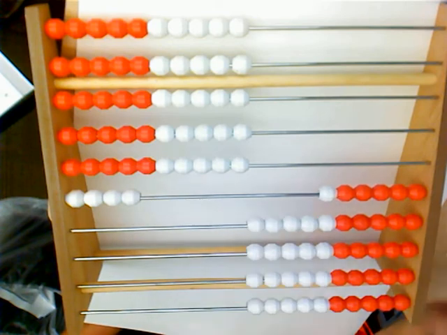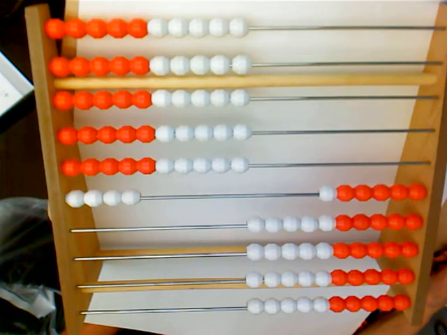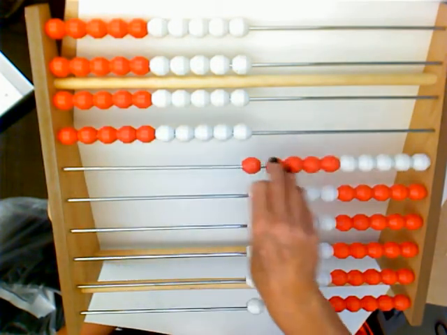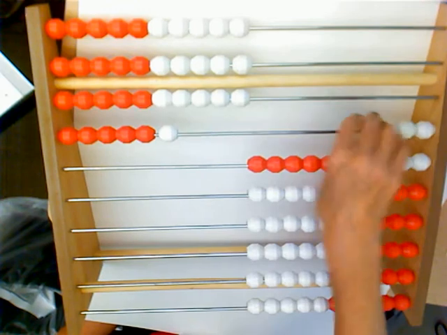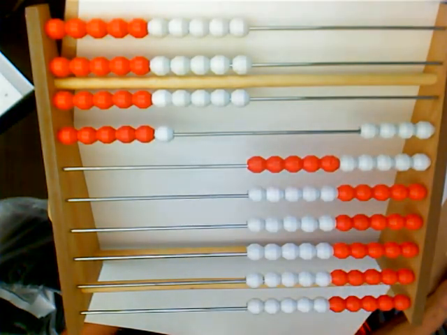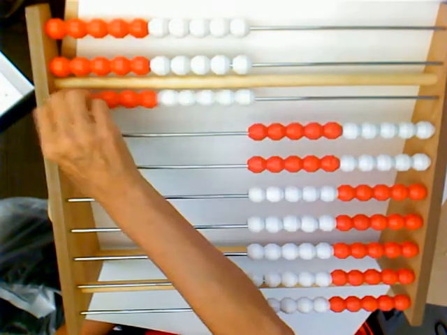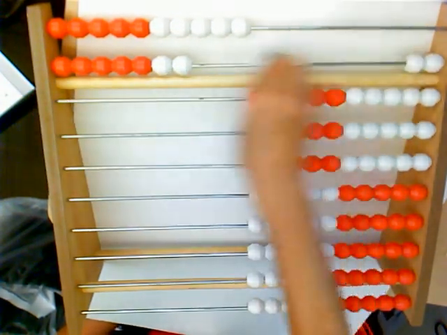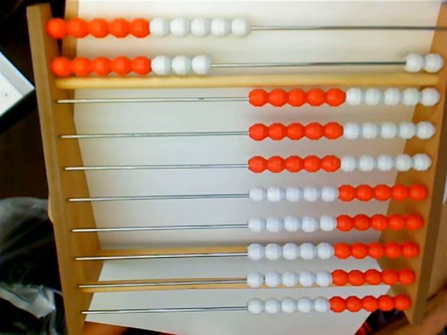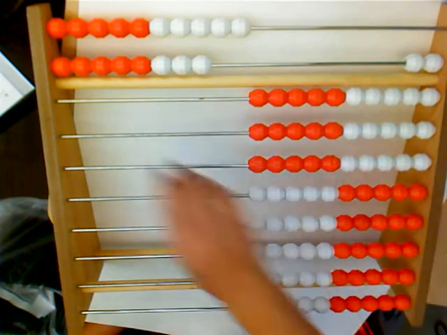What is my unit for this number? Well, if you said 5 tens and 4 ones, you would be absolutely correct. What do I have now? Did you say 3 tens and 6 ones? That would be correct. What do I have now? 1 ten and 8 ones? That would be absolutely correct.